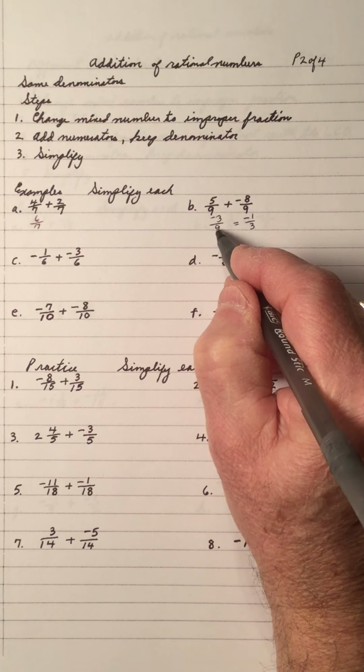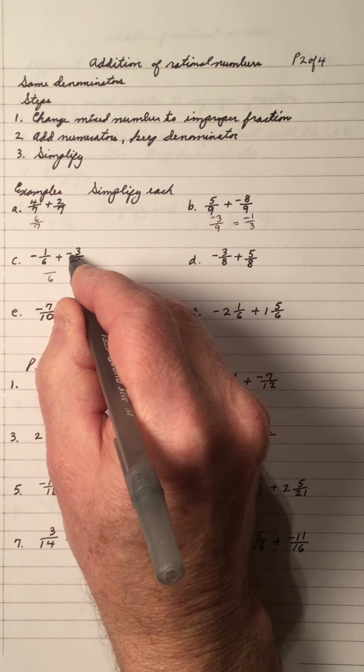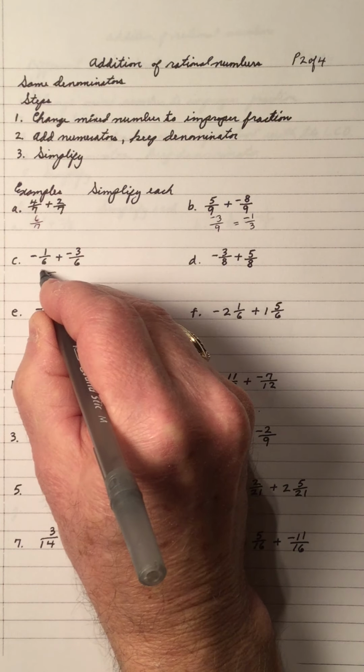And your common denominator is 6. Negative 1, add on negative 3 is negative 4. You add them up, take a negative. And 2 will go into both of those because it's a GCF. 2 into negative 4 goes negative 2. 2 into 6 goes 3.